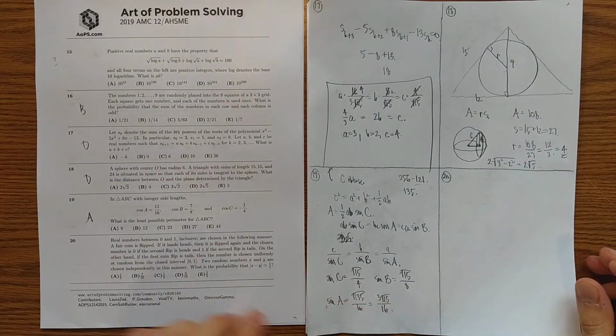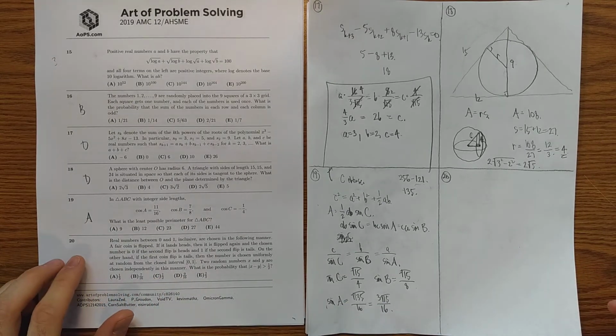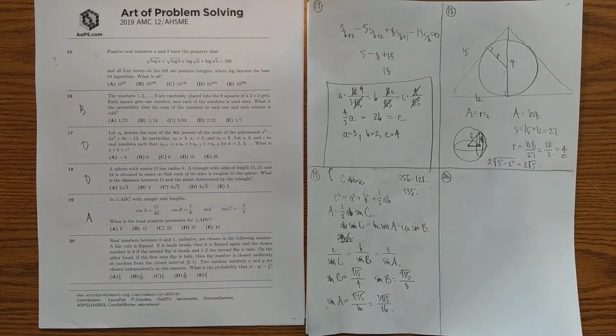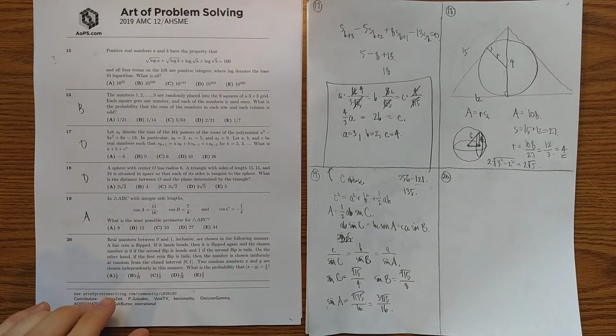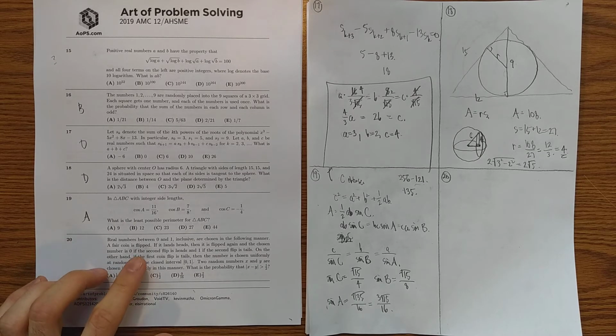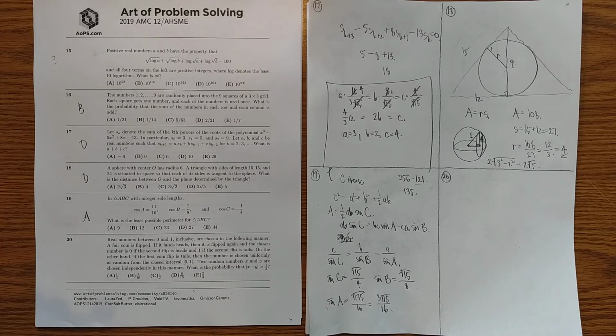Real numbers between 0 and 1 inclusive are chosen in the following manner. A fair coin is flipped. If it lands heads, it's flipped again, and the chosen number is 0 if the second flip is heads, and 1 if the second flip is tails. On the other hand, if the first coin flip is tails, the number is chosen uniformly at random from the interval 0, 1.